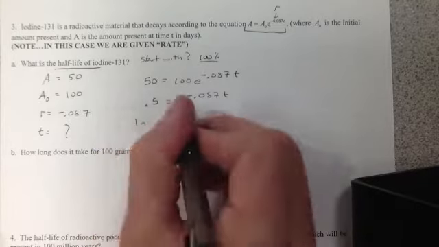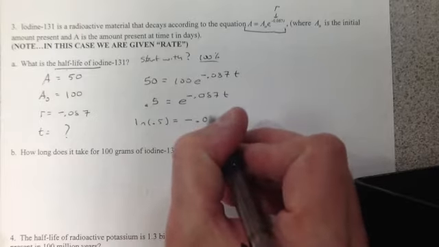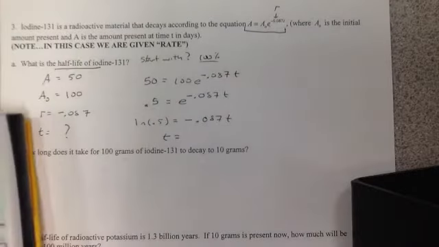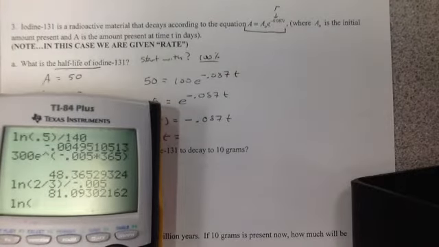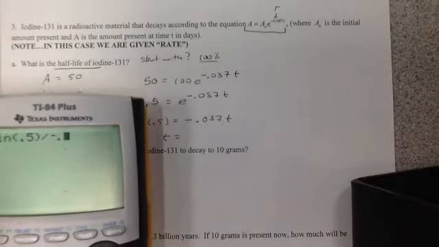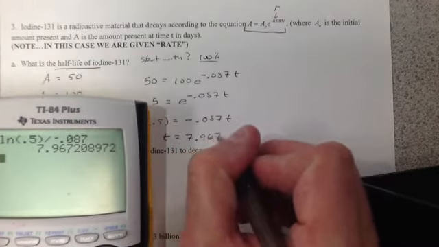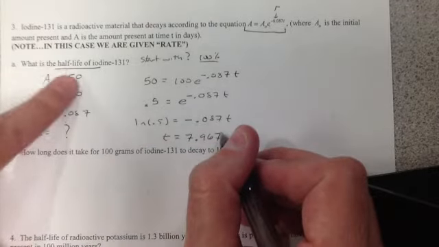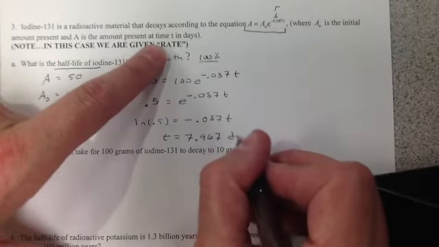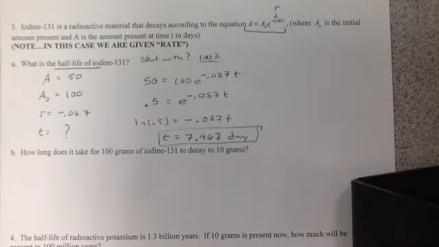Take the natural log to get rid of the e. Natural log of 0.5 equals, that's going to bring down the power, negative 0.087 t. And then we just divide. Natural log of 0.5, and I divide that by negative 0.087. And we get about 7.967. What unit are we in? Does it tell me? Days. Yep, there it is. So in about 8 days, we'll have half the iodine remaining.